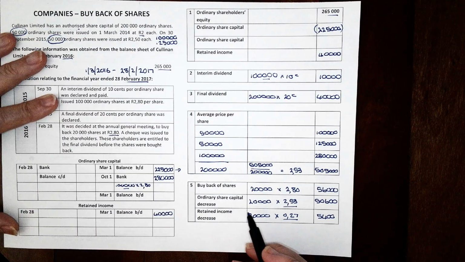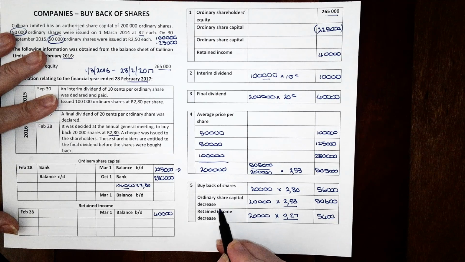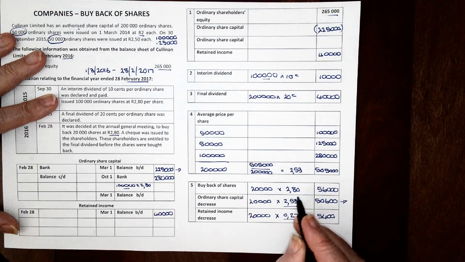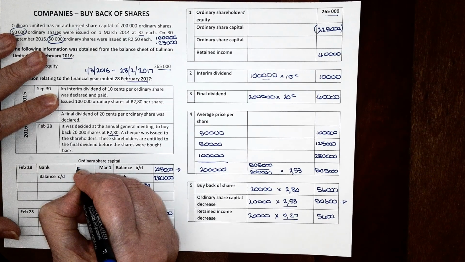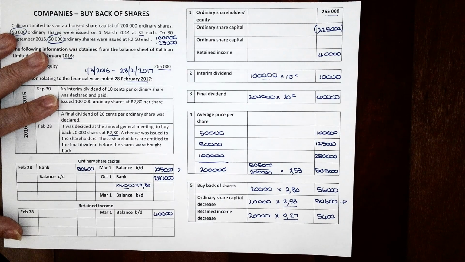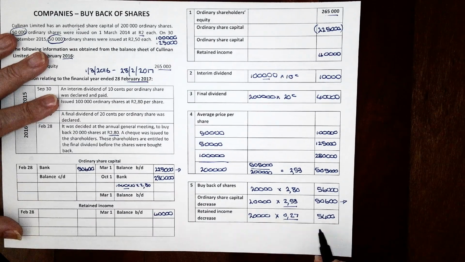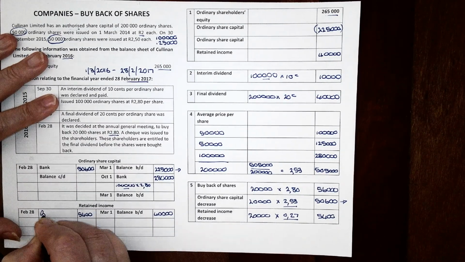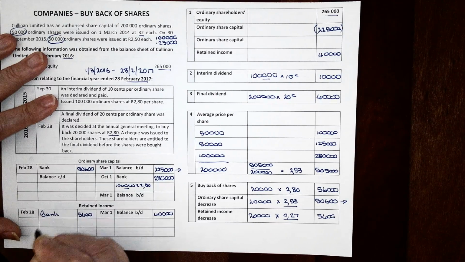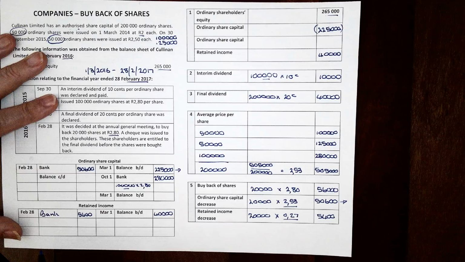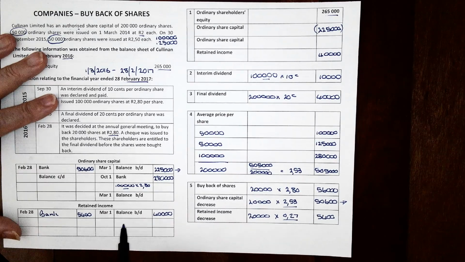When we buy back the shares, it means that I can take out of the ordinary share capital account the average price, and that means the capital will decrease with 50,600. In the retained income, I will decrease it with the additional amount that we paid out more than the average price, 5,400. And you first have to do the buyback before you will do the calculation to determine what is your closing balance.